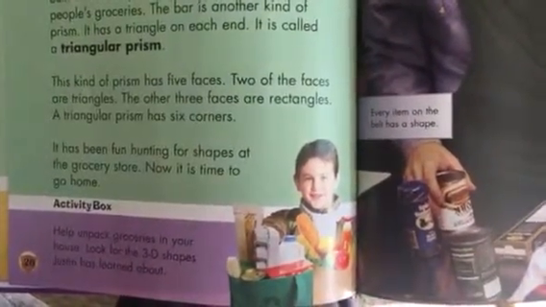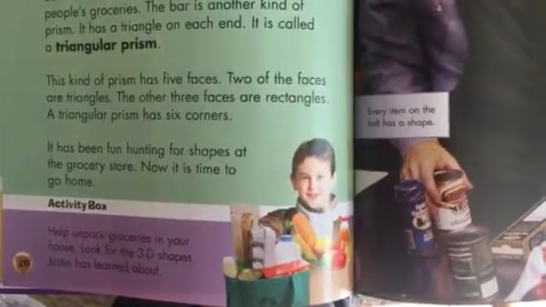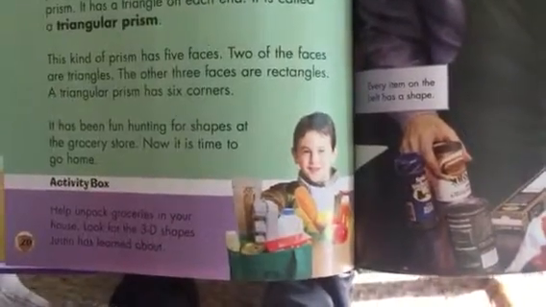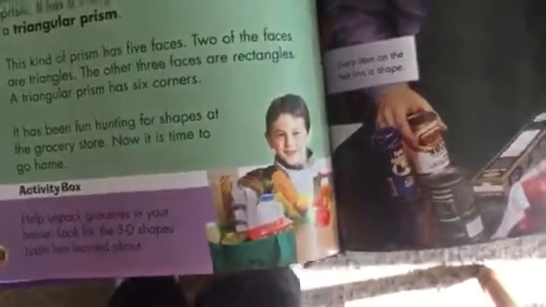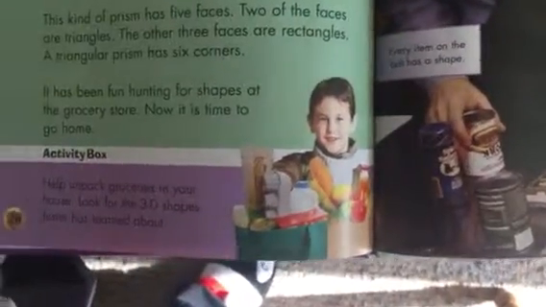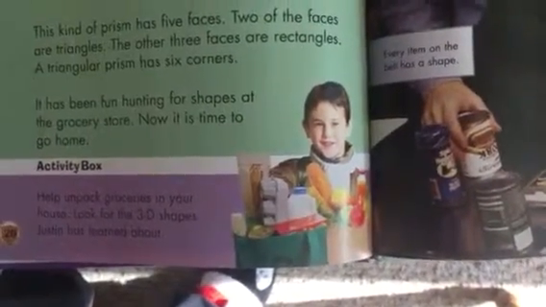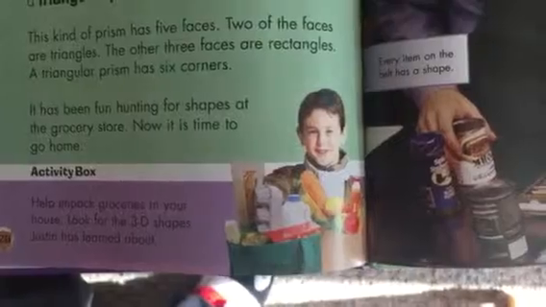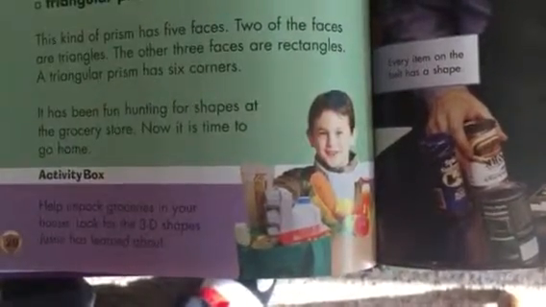This kind of prism has 5 faces. 2 of the faces are triangles. The other 3 faces are rectangles. The triangular prism has 6 corners. It has been fun hunting for shapes at the grocery store. Now it is time to go home. Help unpack groceries in your house. Look for the 3D shapes Justin has learned about.